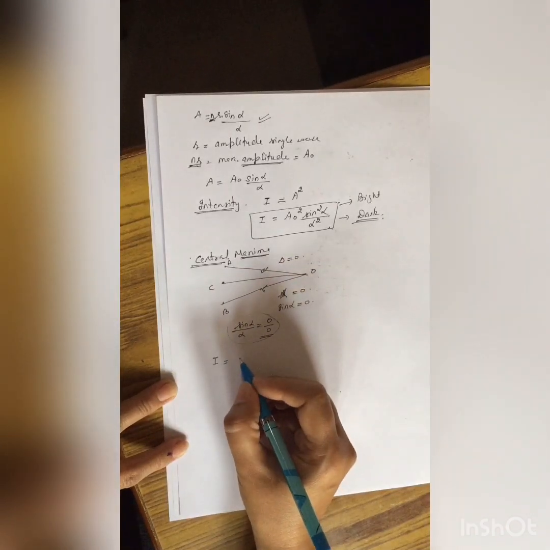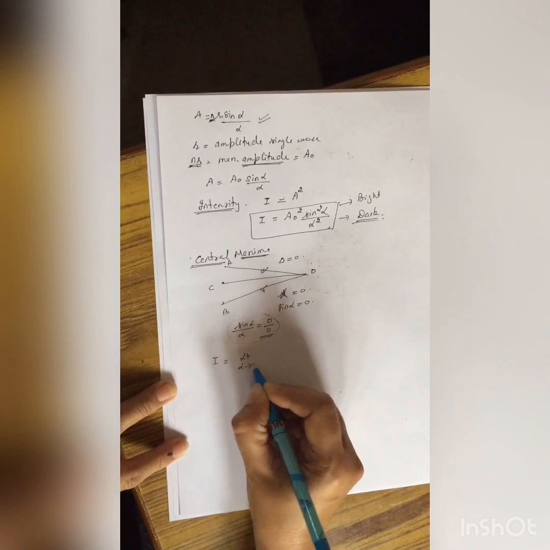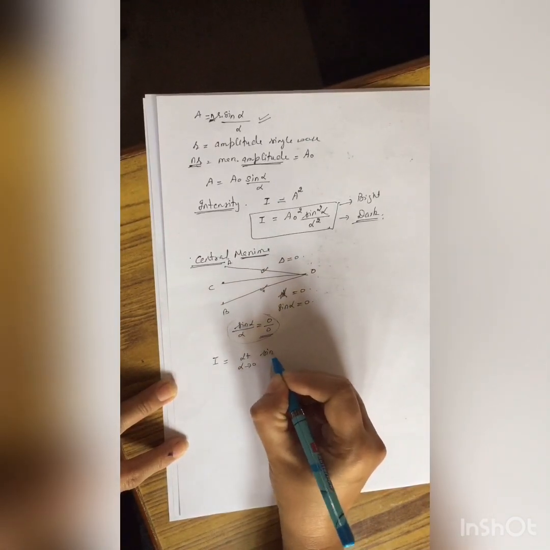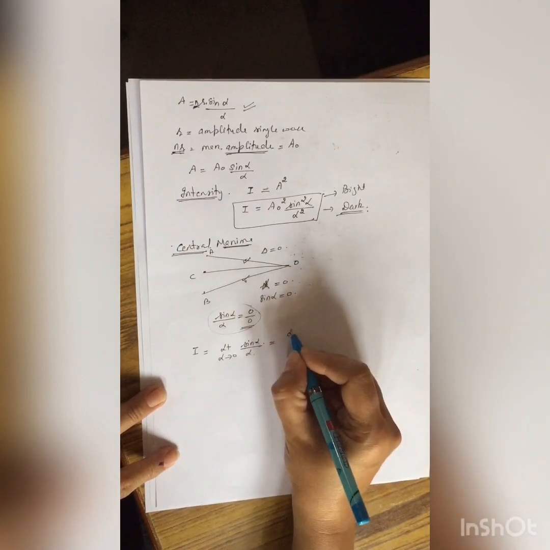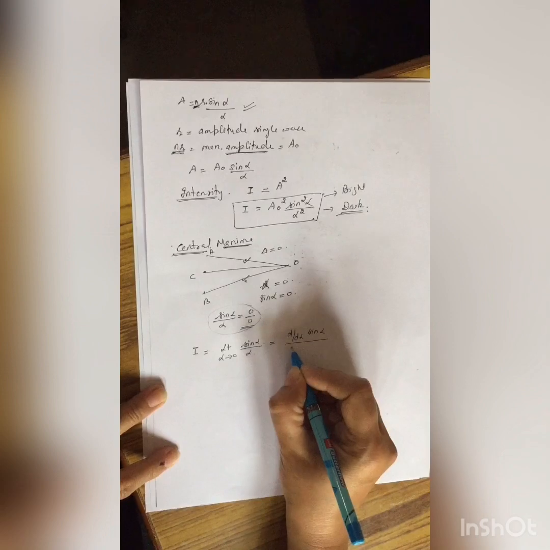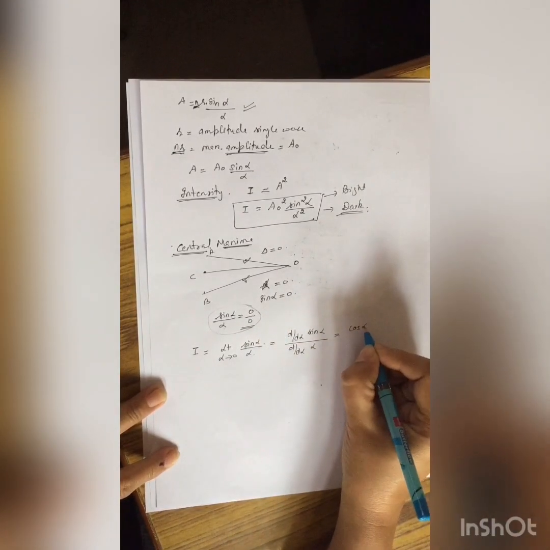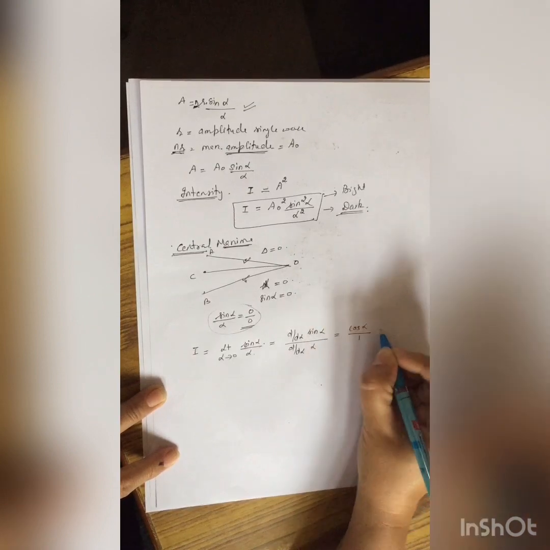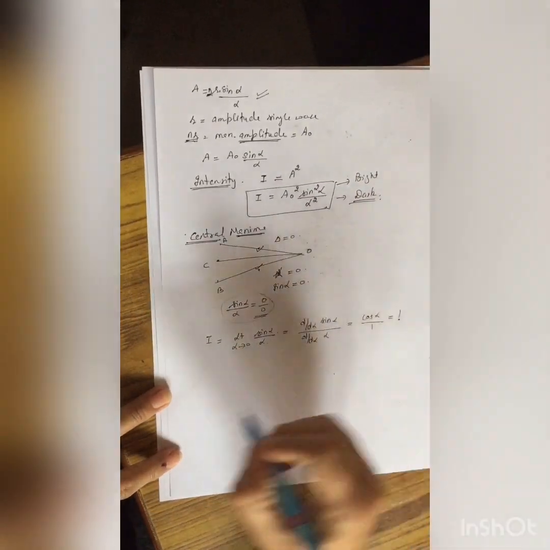L'Hospital rule, according to which, if the limit of alpha tends to 0 and we have to solve for sine alpha upon alpha, we have to take the differentiation of the above term as well as the differentiation of the below term, and for alpha equal to 0, we get the total result equal to 1.